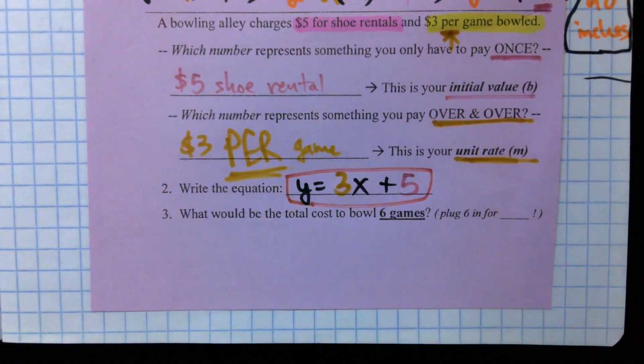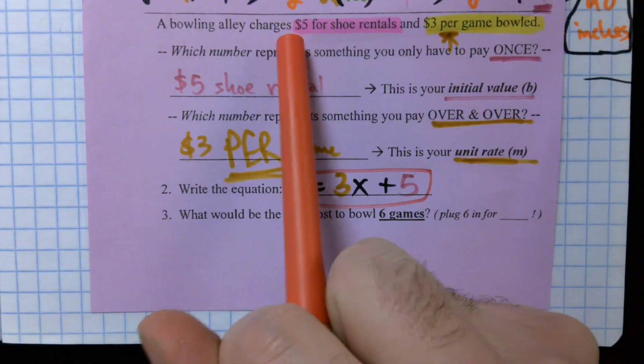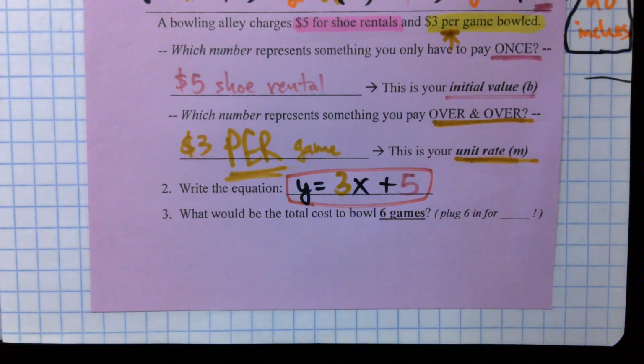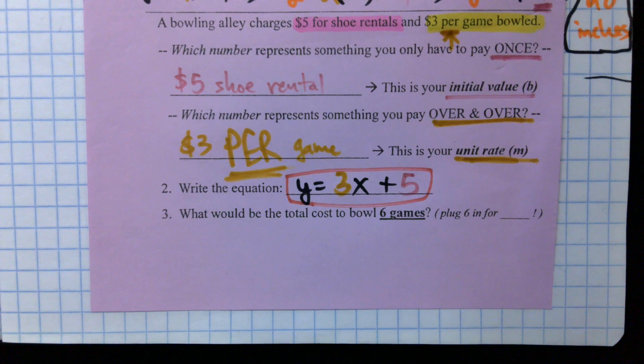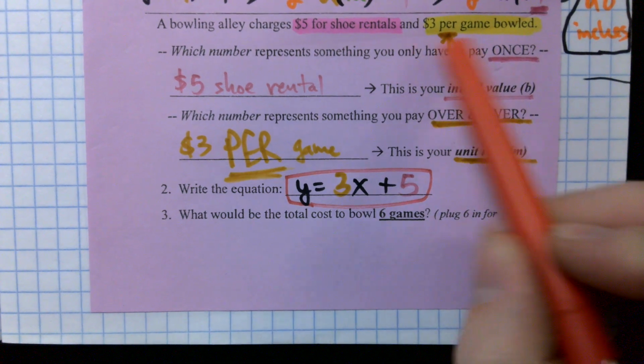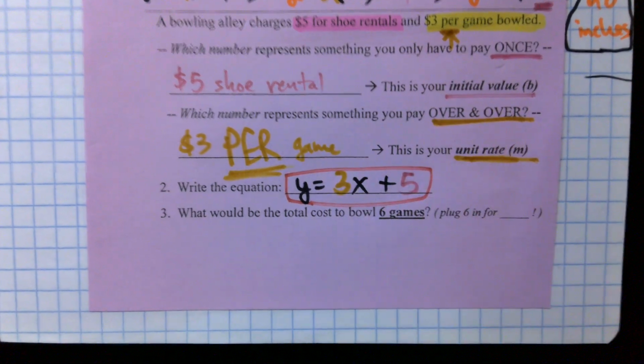So if you look back yesterday with the bowling alley, it should be on the previous page. We did a whole table. We did all this, pluses and arrows and fractions and all that. We don't have to do all that. If I can just read this and go, oh, $5 for shoe rentals, I pay that once. $3 per game, I pay that over and over. The over and over one's my M. The one-time one's my B. That's it.